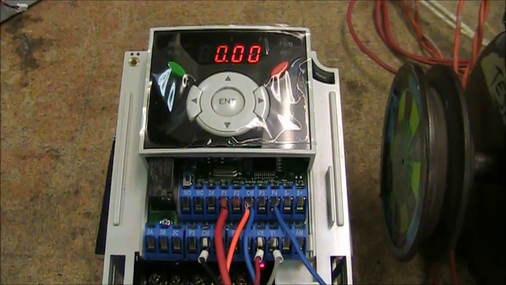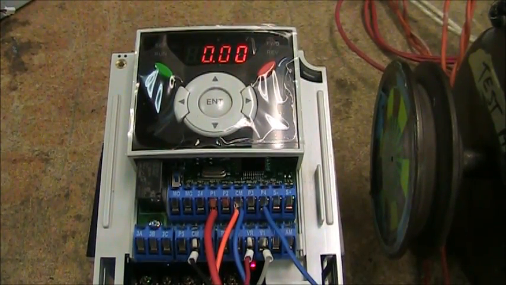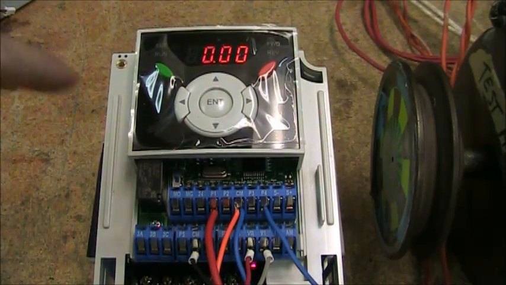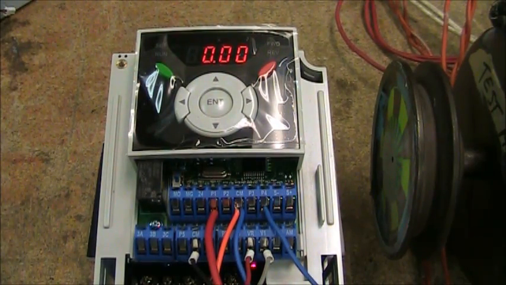There's 4 main parameter groups. Your drive group, which is your basic parameters; function group 1, which adjusts output frequency and voltage type things; function group 2, which is more advanced features; and your I/O group, which deals with all your inputs and outputs. Your 4-arrow keypad makes it pretty easy to go to each function group.